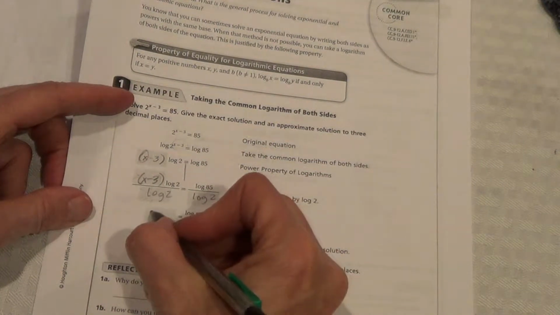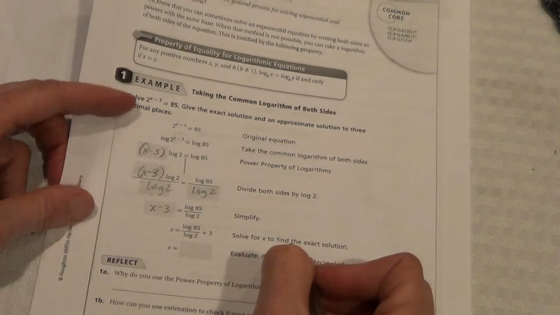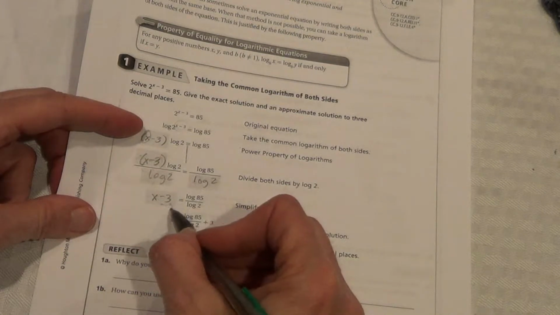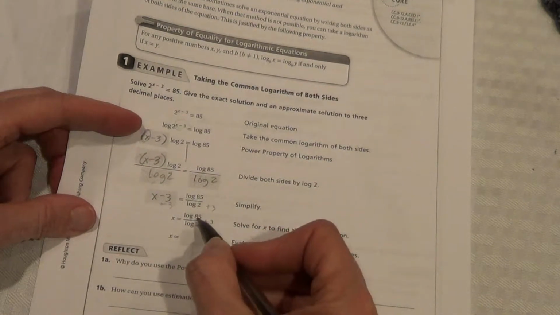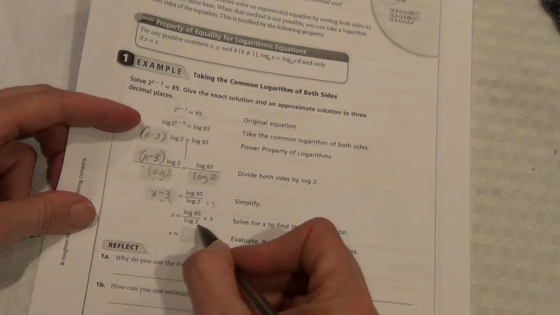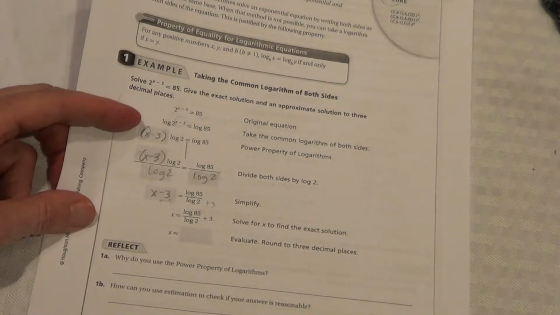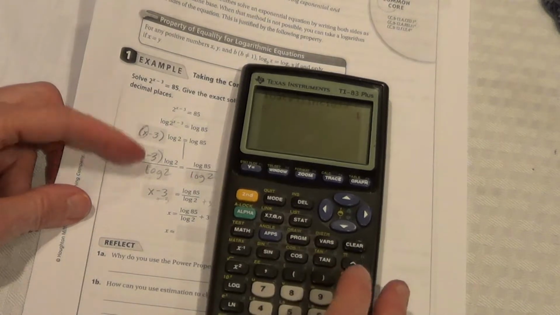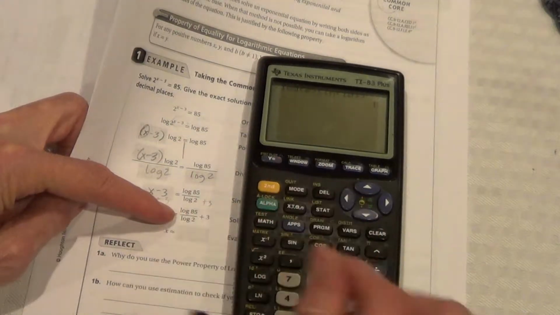So now we have x minus 3 equals log 85 over log 2. We're going to add 3 to each side, and we get x equals log of 85 divided by log 2, plus 3. And we can totally do this in the calculator. So we turn it on, because we have log base 10s here.